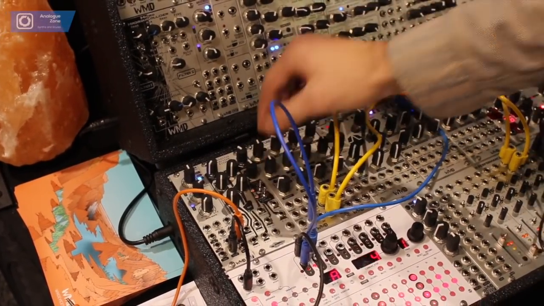So that's our new drum module, the Fracture. We'll be announcing a release date in the next month, so look out for it.